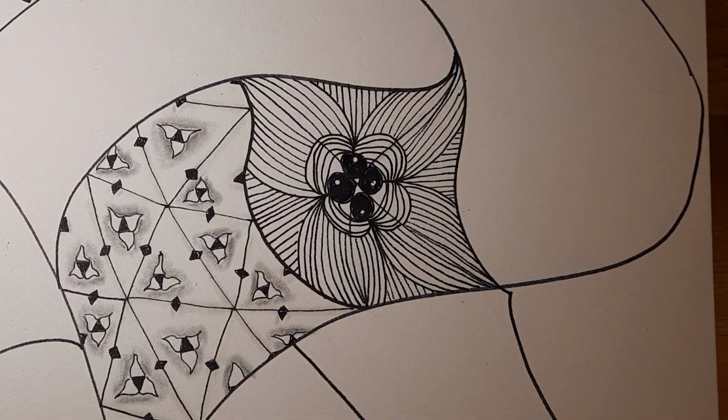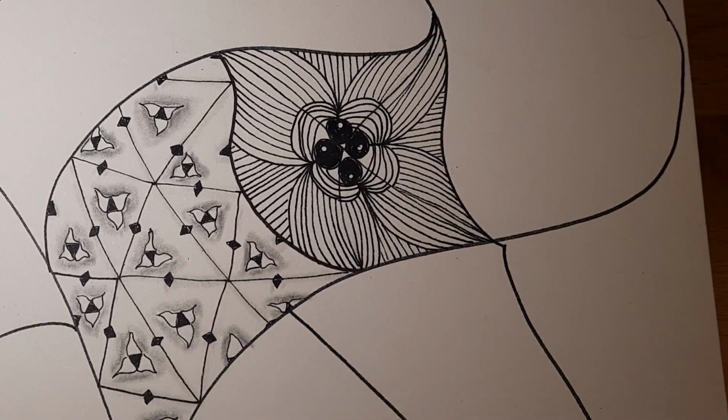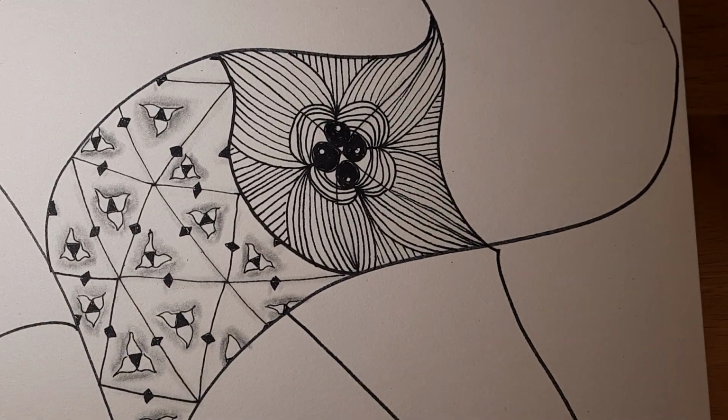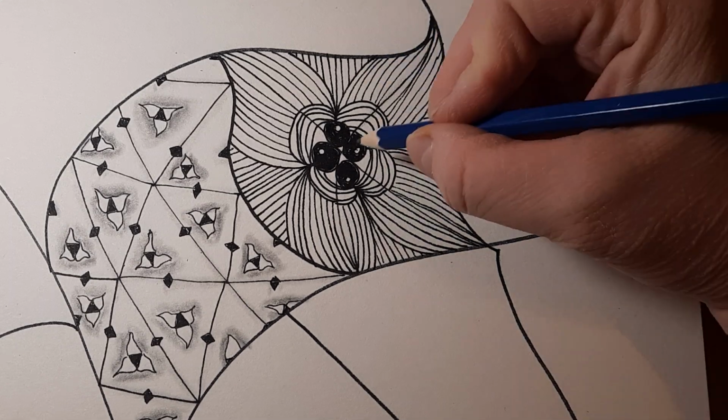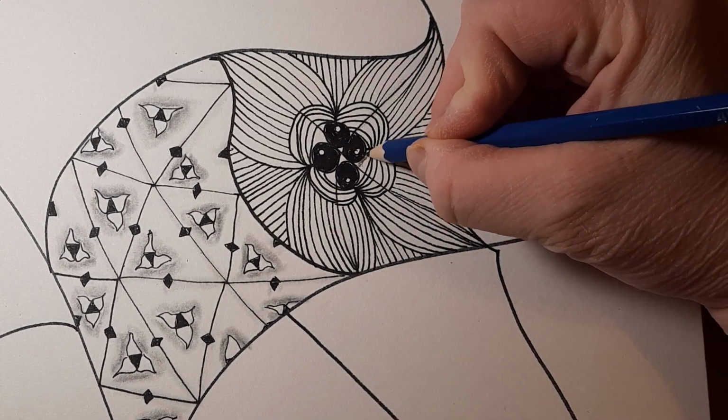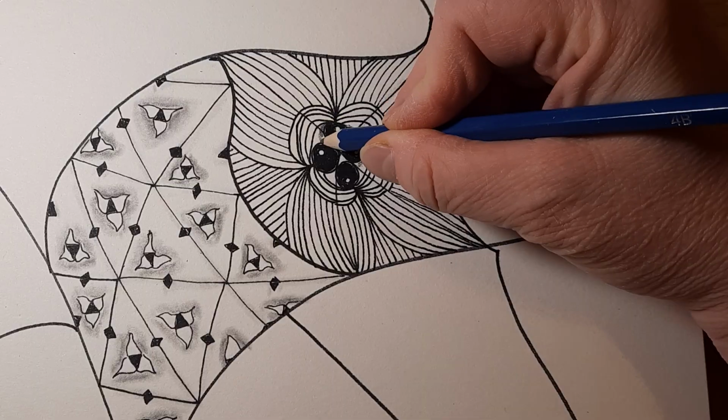Okay, so there's that. And now we're just going to go ahead and add the graphite. I may add some white charcoal, we'll see. And I think I want to add some graphite around these orbs.